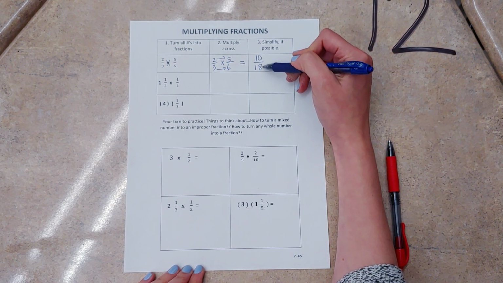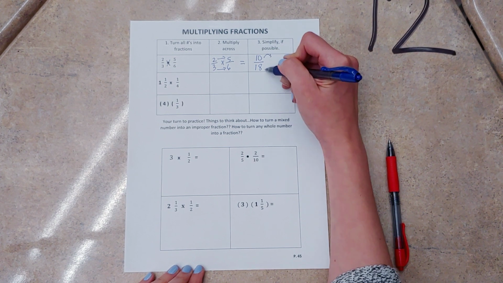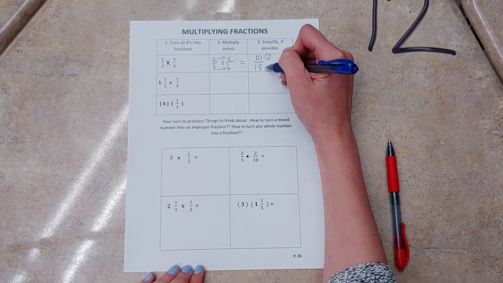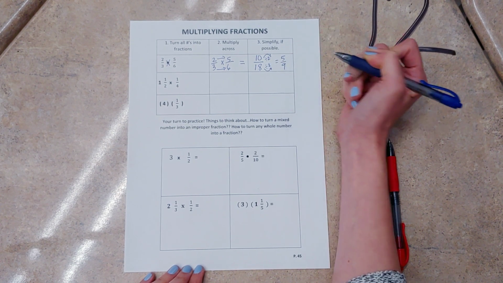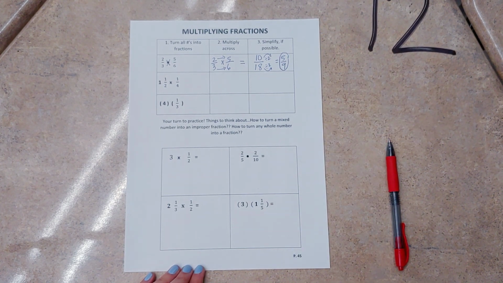Is there a number that I can divide both 10 and 18 by? We should have some light bulbs going off because they're both even. We know that we can divide both of them by 2, end up with 5/9, and there is no more simplifying for us to do there. It's as simple as it goes.